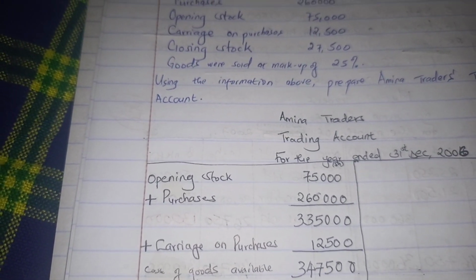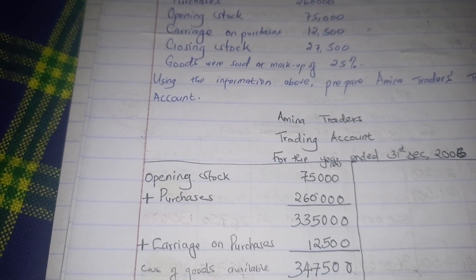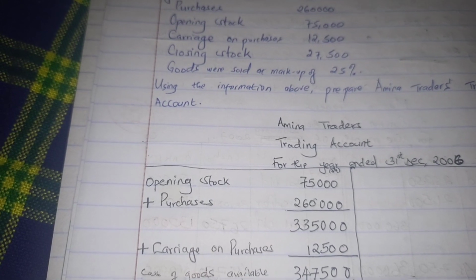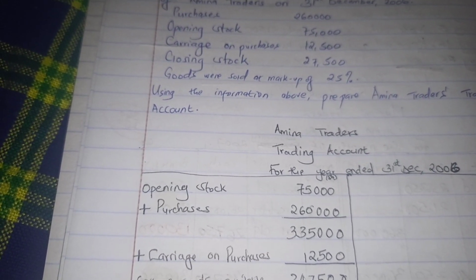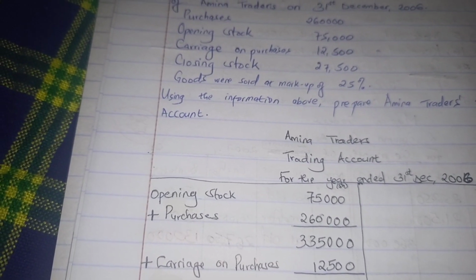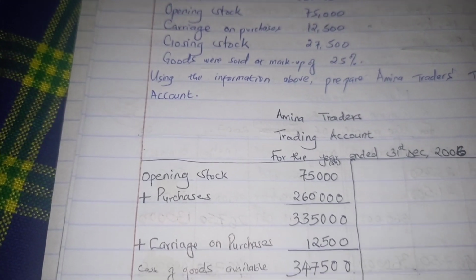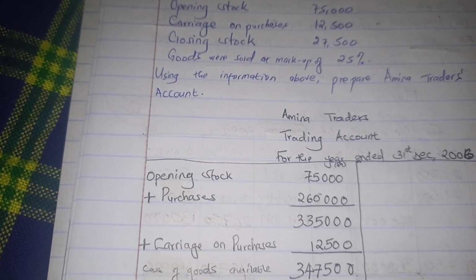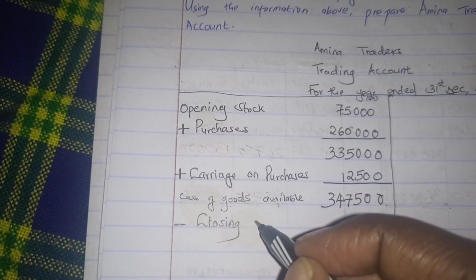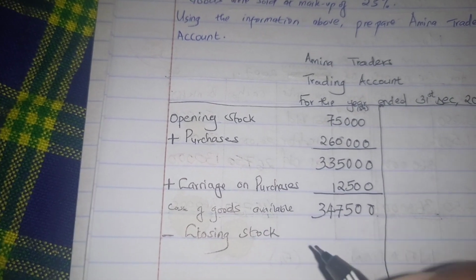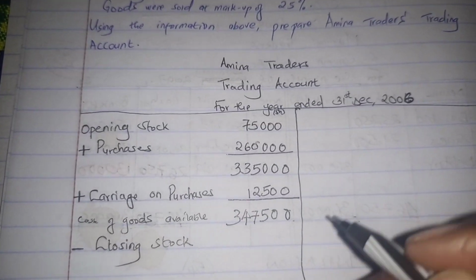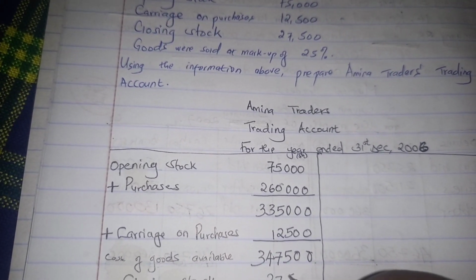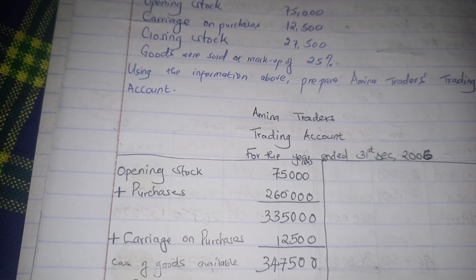Next, we need to determine the gross profit. And before then, we need to get the cost of goods sold. How do we determine that? By subtracting the closing stock, which we are given as 27,500.